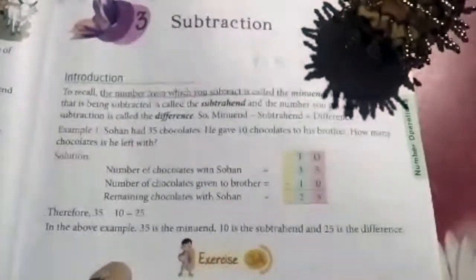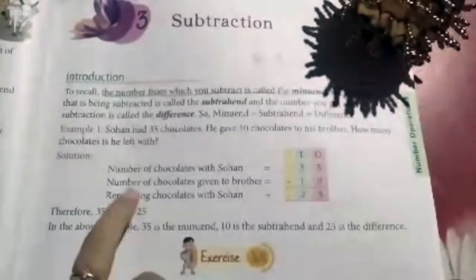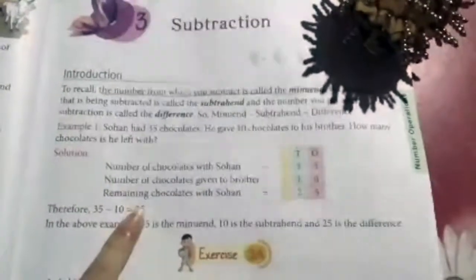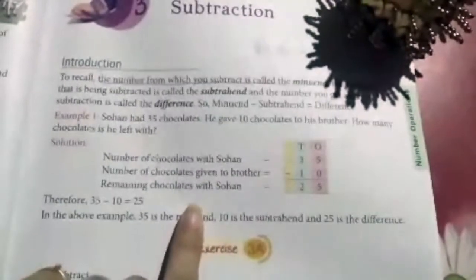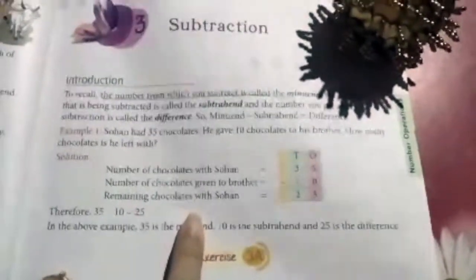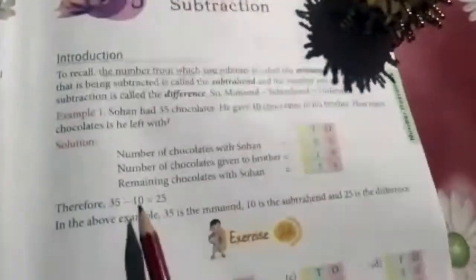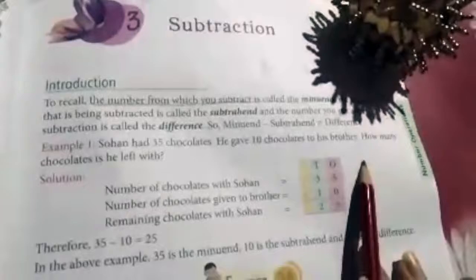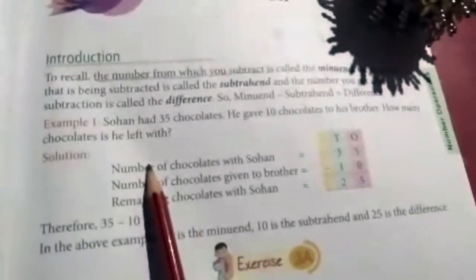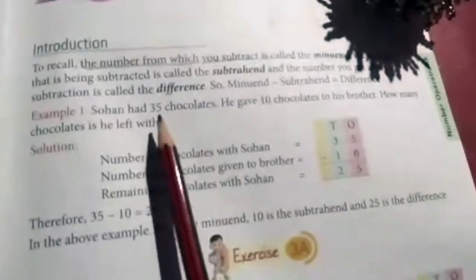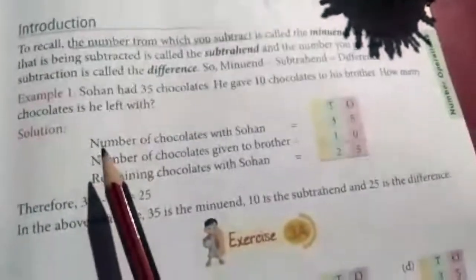In word problems, you first write the statement. In this particular question, the statement you will write is number of chocolates with Sohan. Why will I write number? Because this chapter is subtraction, you have to start the statement with number.